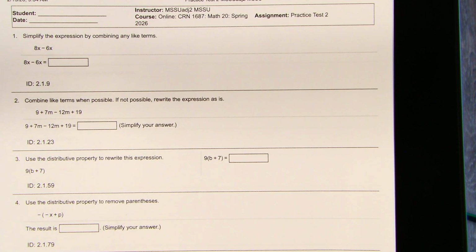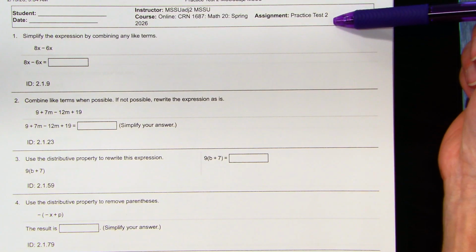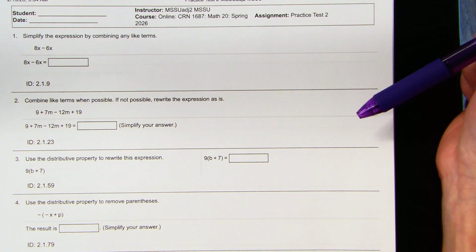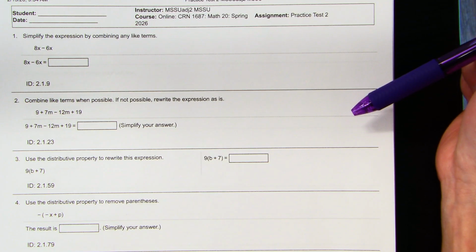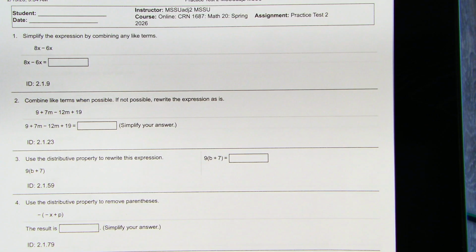For test number 2, I printed off the practice test problems so that I could work them on paper for you, so that you can see the work that I would do. But this is exactly the order that they will show up on yours. It's the exact same style of problem. It's just that yours are obviously on Pearson, and I printed mine off of Pearson so that I can work them here for you.